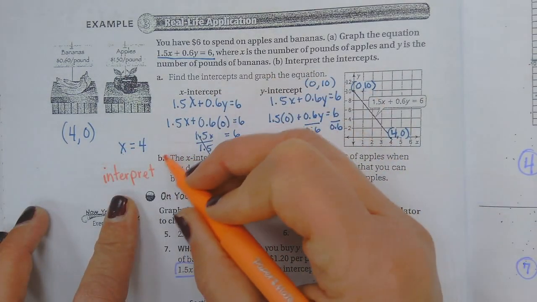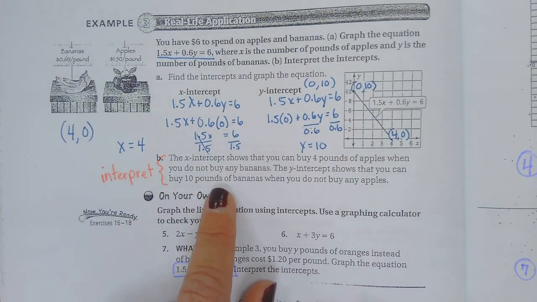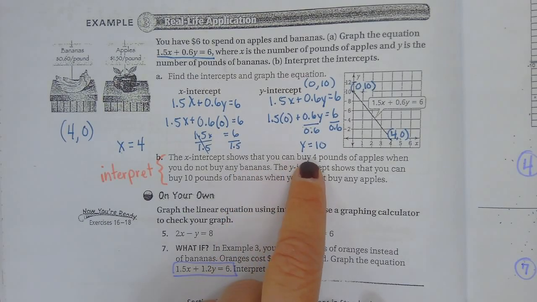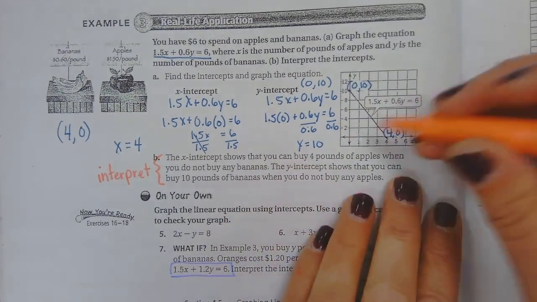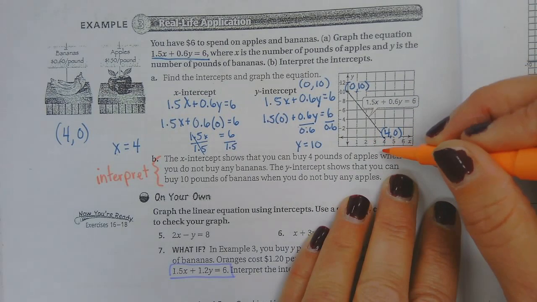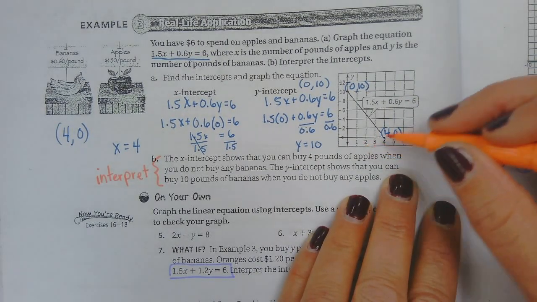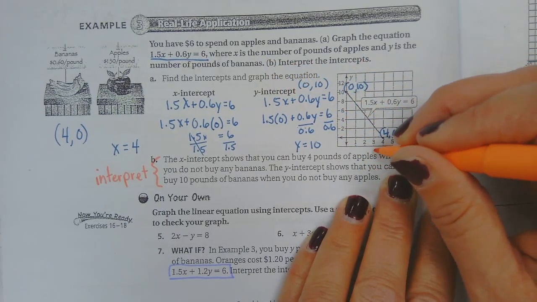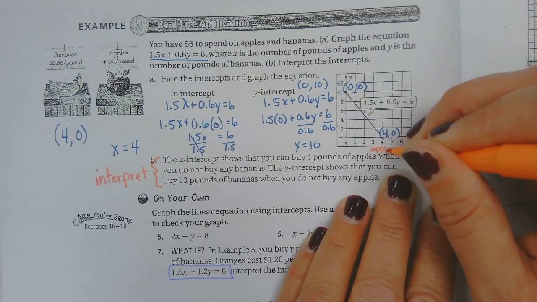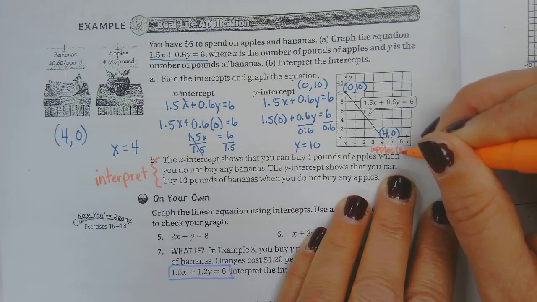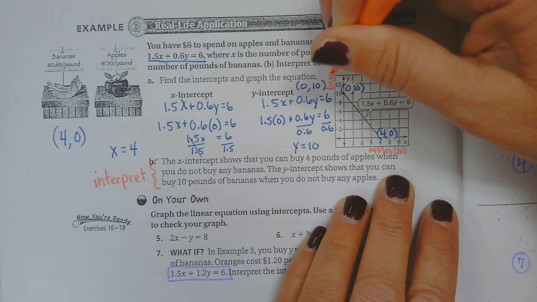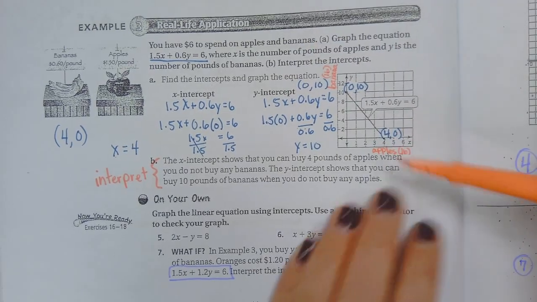If we were asked to interpret the slope or the intercepts, the x-intercept shows that you can buy 4 pounds. So you want to use your labels. This hasn't been labeled. As you can see from up here, x is the number of pounds of apples, and y is the number of pounds of bananas. It's really helpful if you have those labeled, so make sure you always label yours.